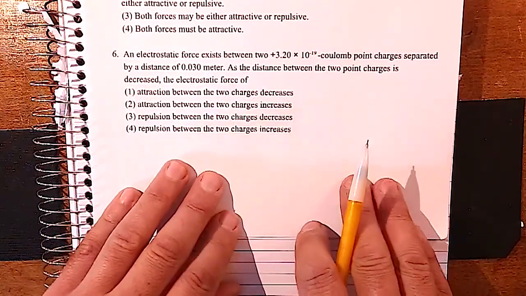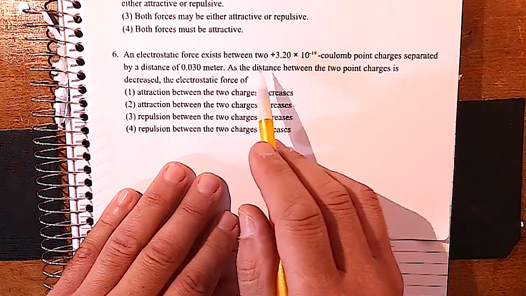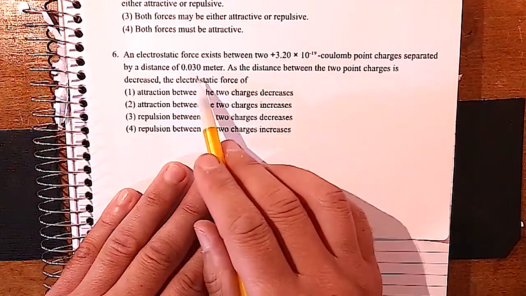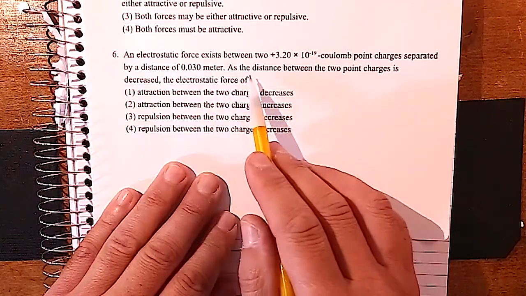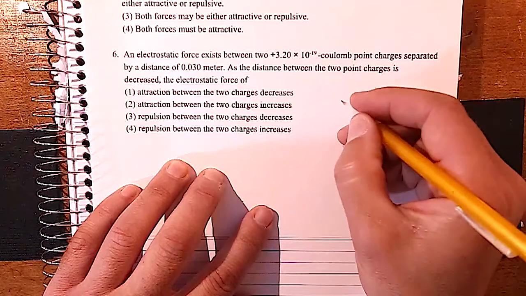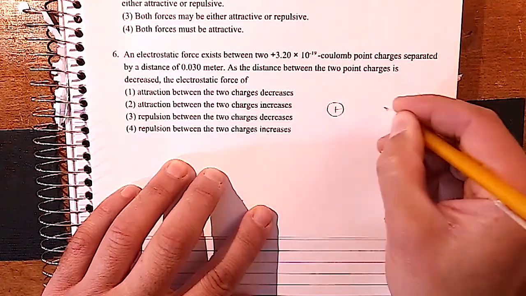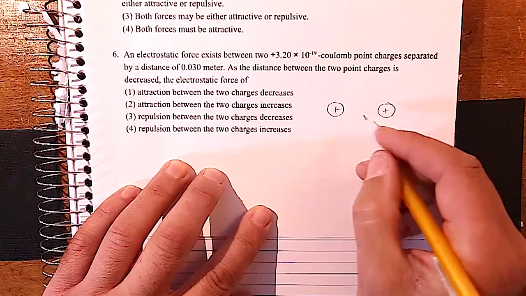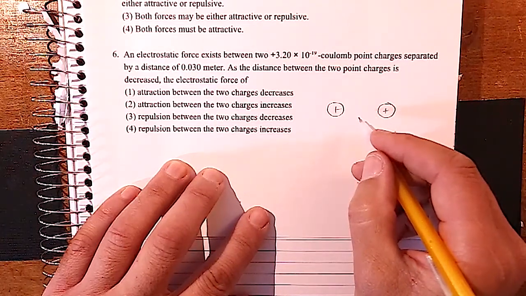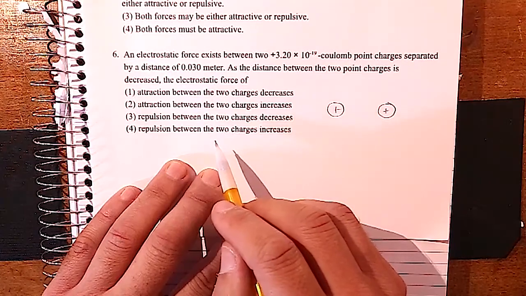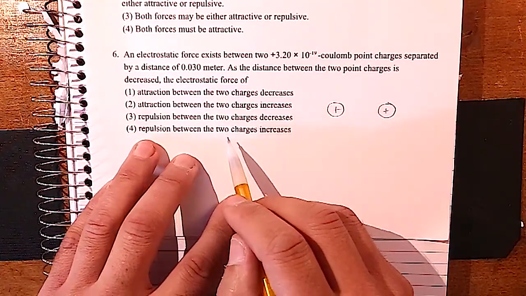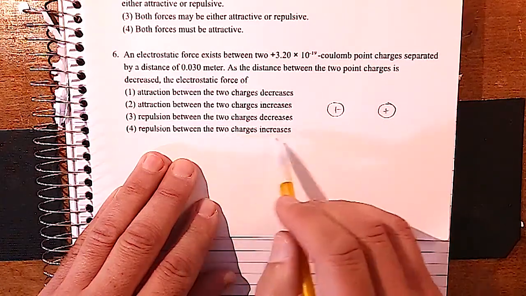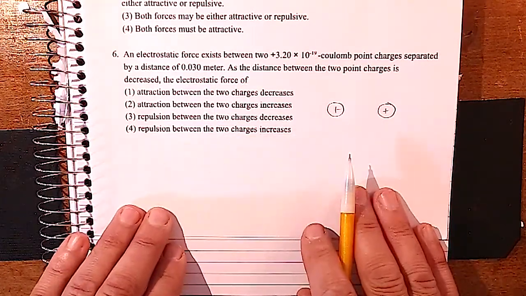In this one, we have the electrostatic force between two positive charges, that's key, separated this distance, that doesn't really matter, and the distance is decreasing. So what happens if we move these two closer together? The force will go up, but they're going to be repelling. So therefore, the answer is 4, repulsion, and the force goes up because they're getting closer.